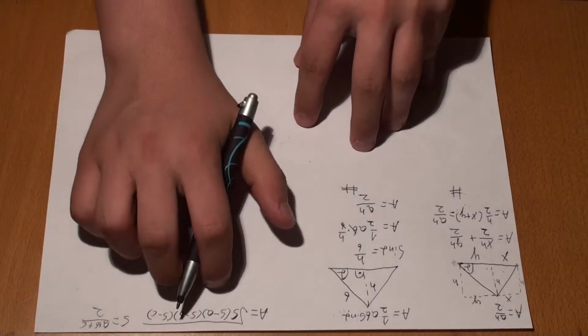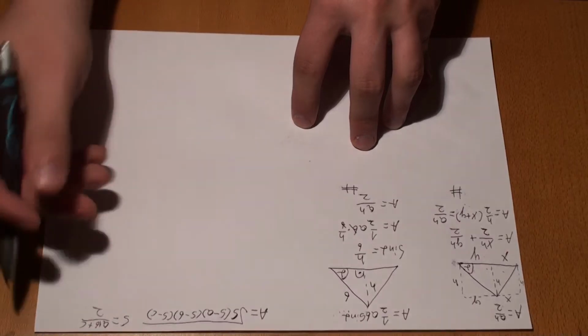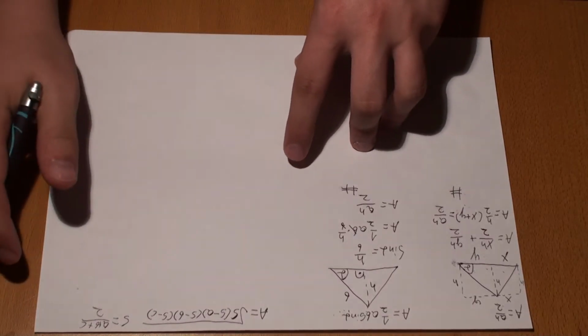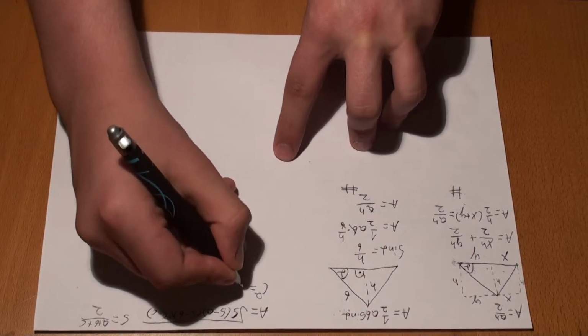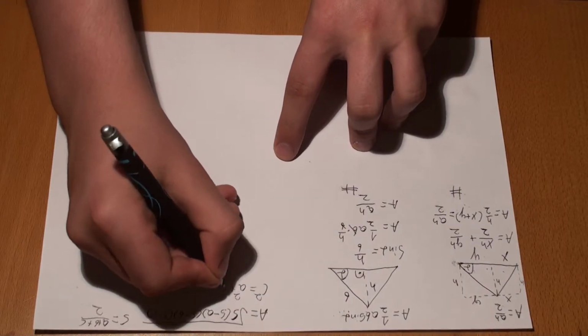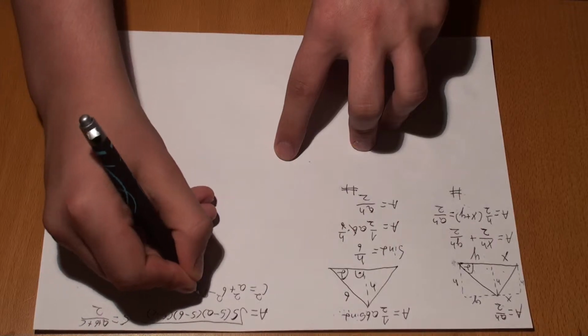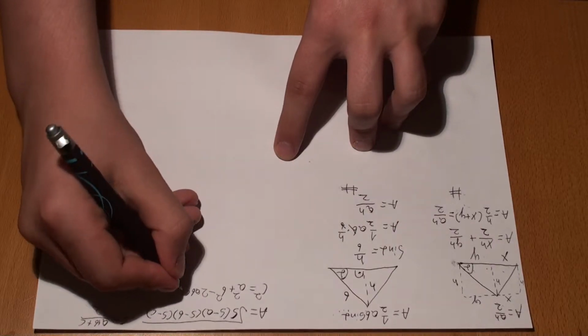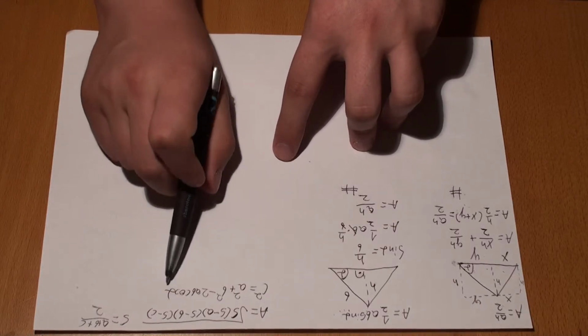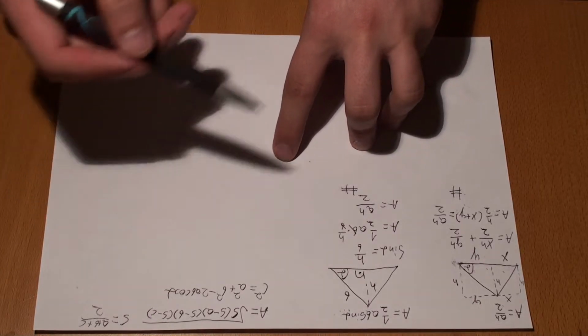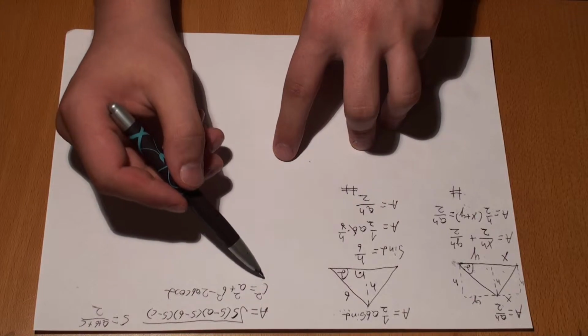Now to start proving this, we're gonna need the law of cosines. That looks like that. And alpha is actually the angle that is opposite c.